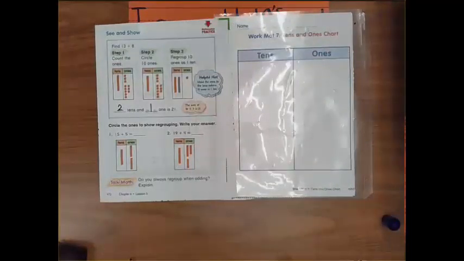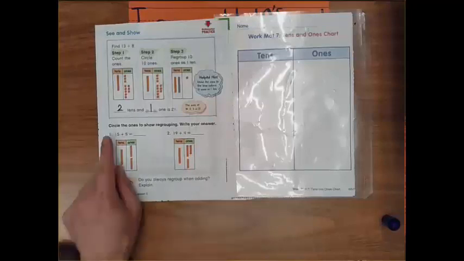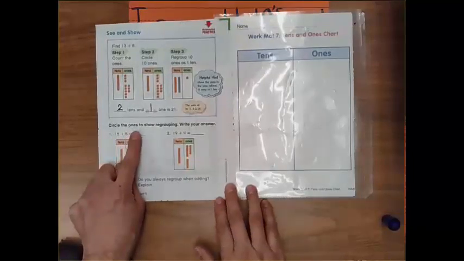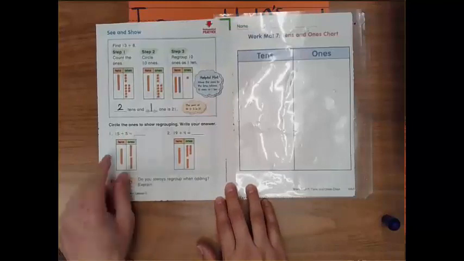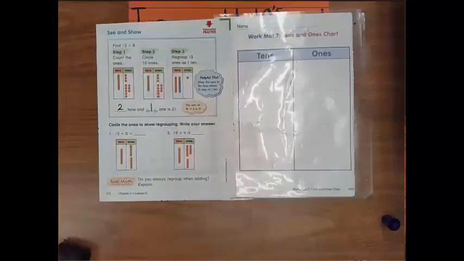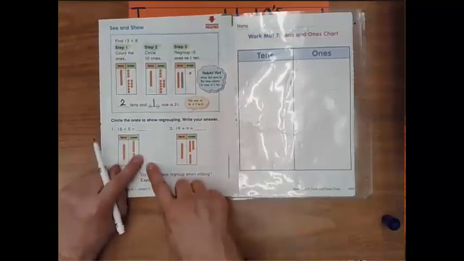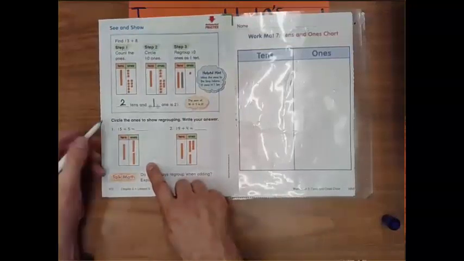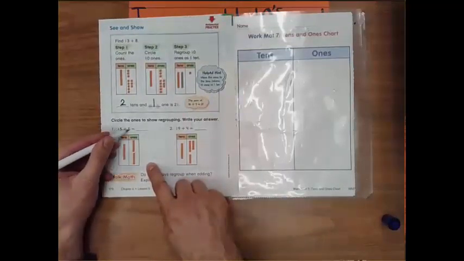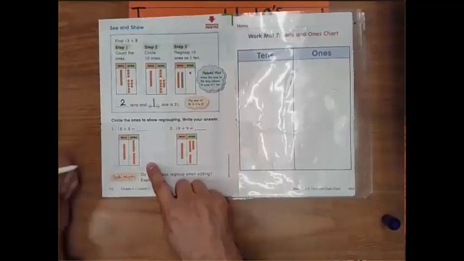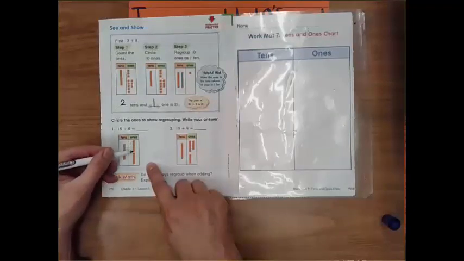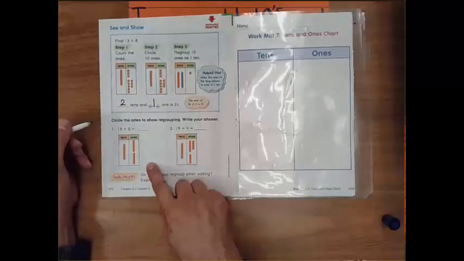Okay, so let's go to the next one. And it says, circle the ones to show the regrouping. Write your answer. Okay, so they already have it drawn out for us here. So it says 15 and 5, so this is a 10 stick, and then that's 15, and they put 5 more. So let's circle those.